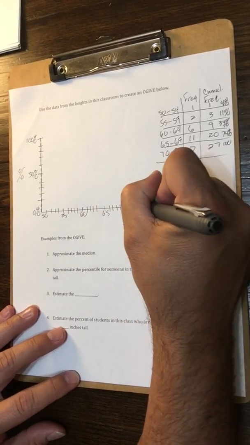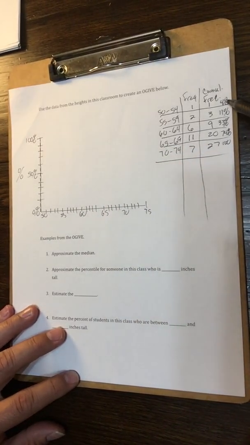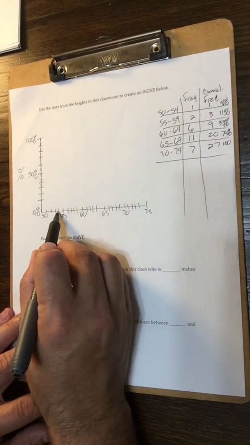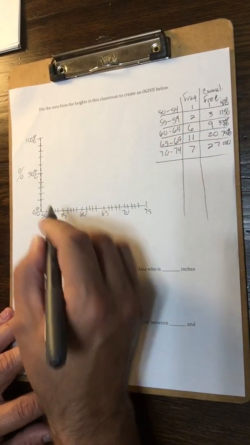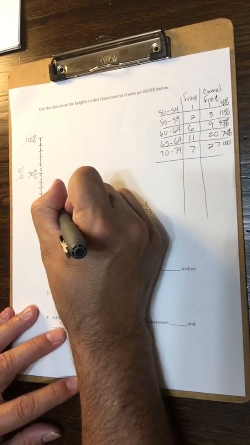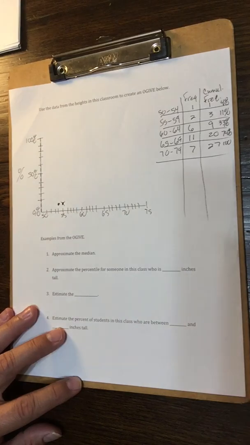Okay, now I go to this 4% and I put it at the right side of this interval. So 50 to 54. There's my 54, and I'm going up to 4%. That's going to be about right here. Oops, I put that above 55. Pretend that didn't happen.